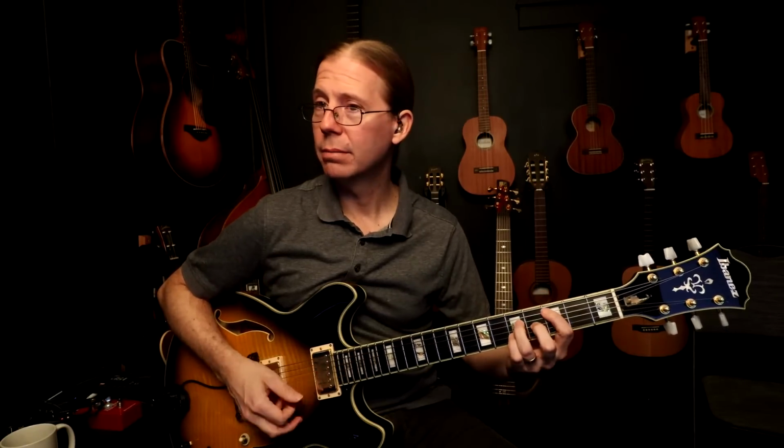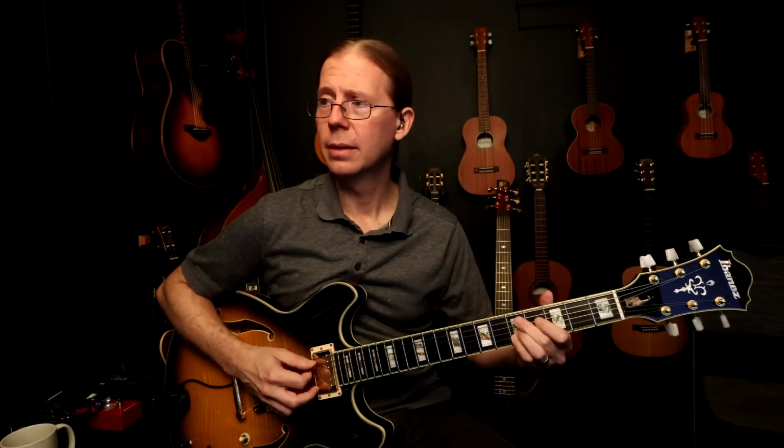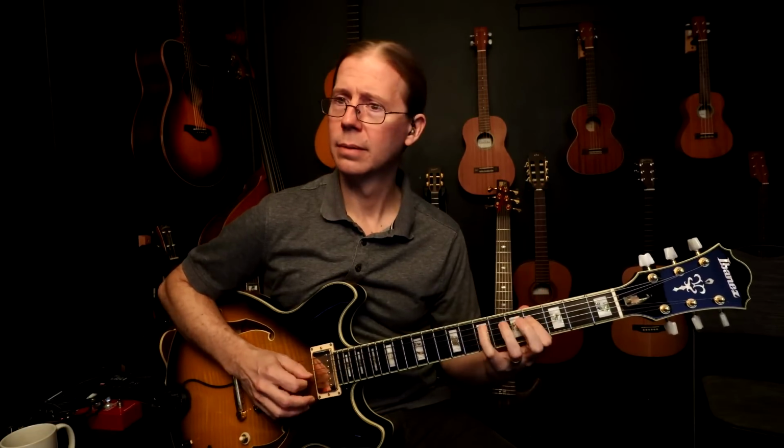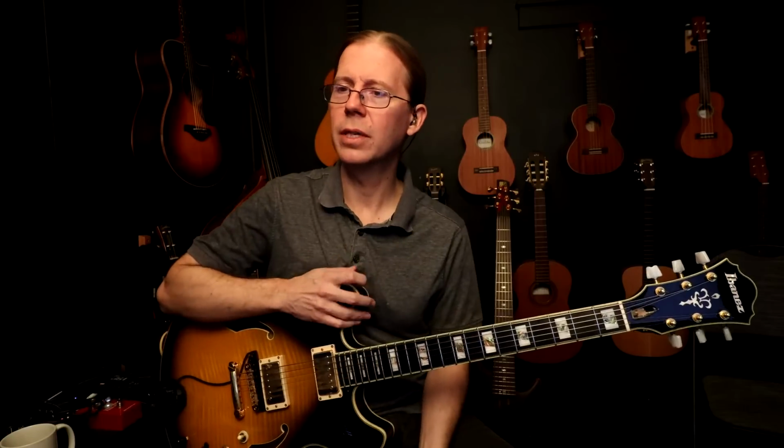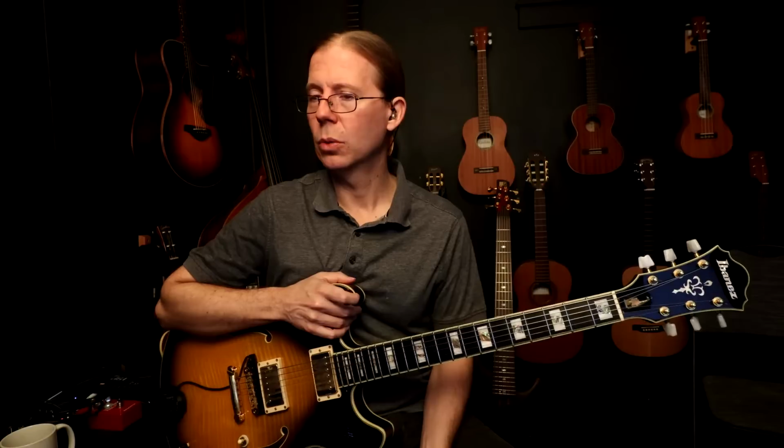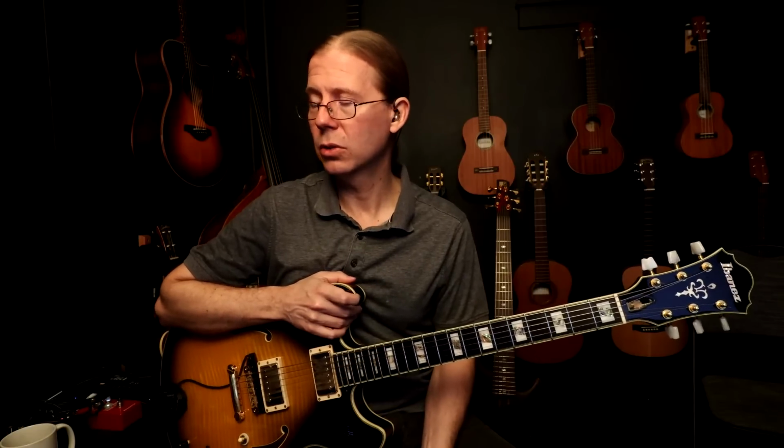whether you're looking at Take the A Train, right? Lydian dominant oftentimes works really well on 2 chords, flat 7 chords, and flat 6 chords.